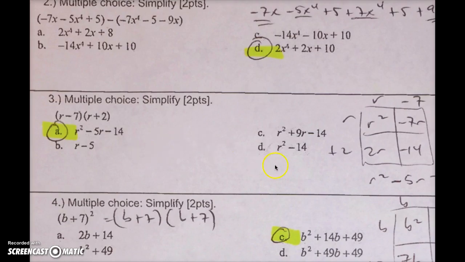A way you can check your answer, if you realize what's happening in the box method here, is that you can actually do it in reverse. You can actually take this trinomial and use the box to go back to these binomials.